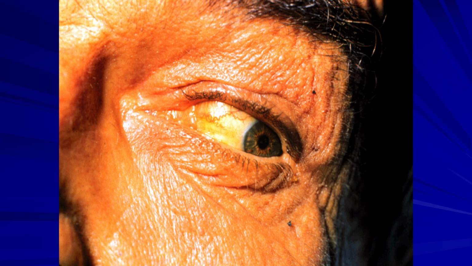This slide shows scleral icterus or jaundice. It is defined as yellowish discoloration of the skin and mucous membranes. It is seen earliest in the sclera, in the eardrums, as well as on the frenulum of the tongue. And the reason for their early appearance there is that those tissues are rich in elastin, which has very high affinity for bilirubin.